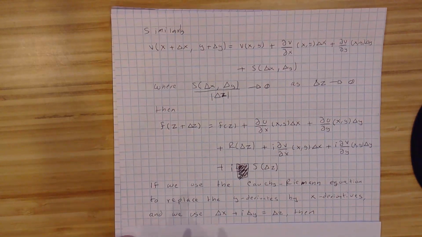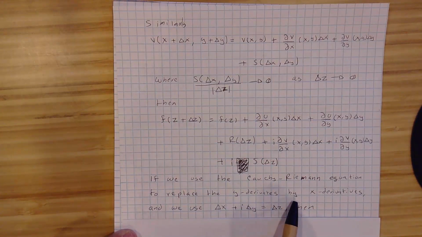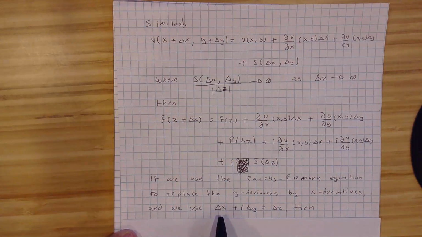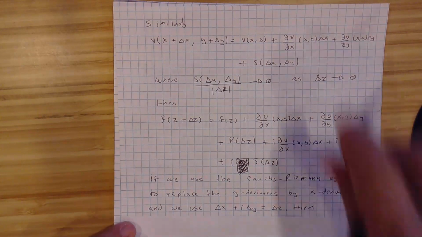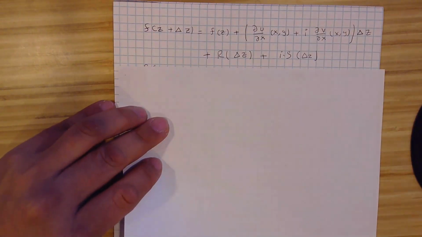If we use the Cauchy-Riemann equation to replace the y derivatives by the x derivative, and we use delta x plus i delta y as a delta c, then we will have this new function.